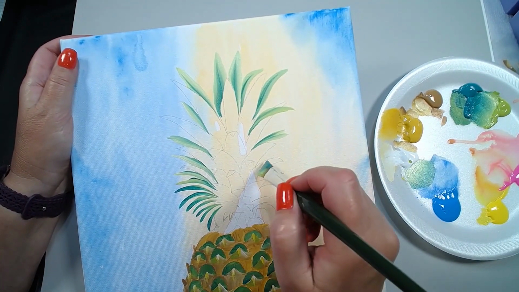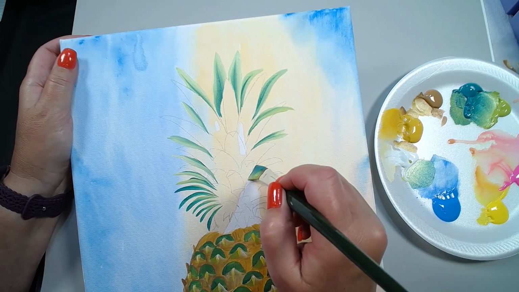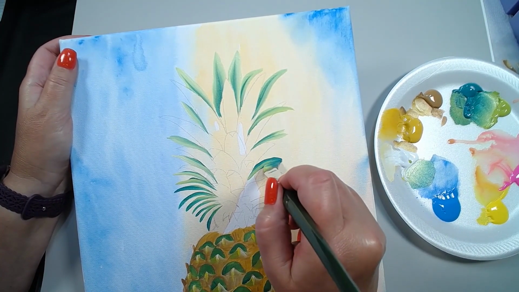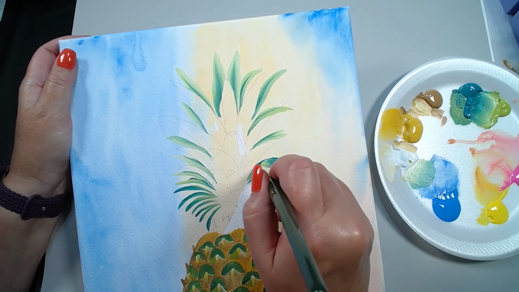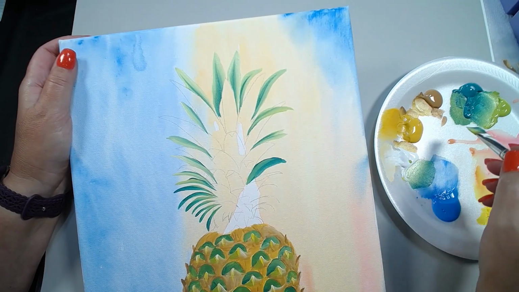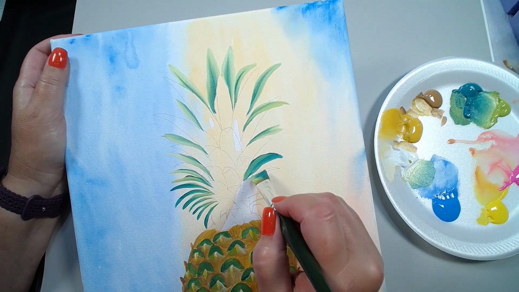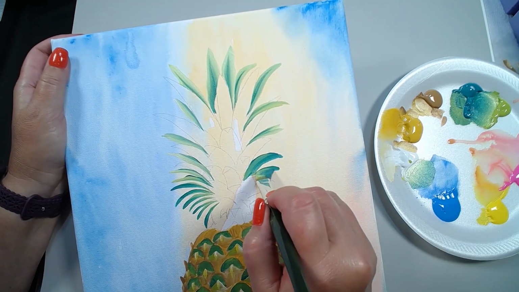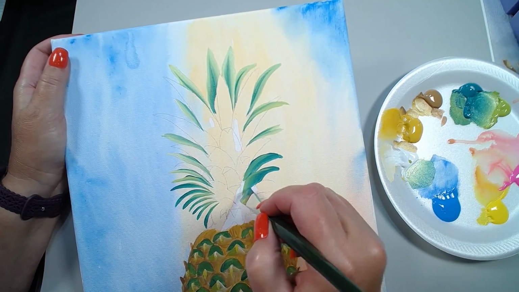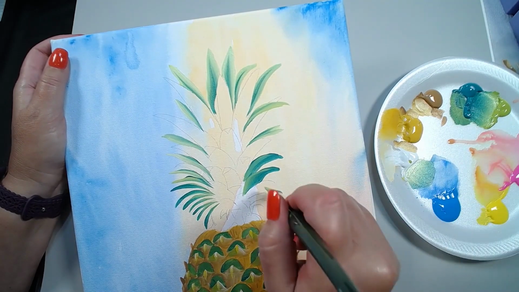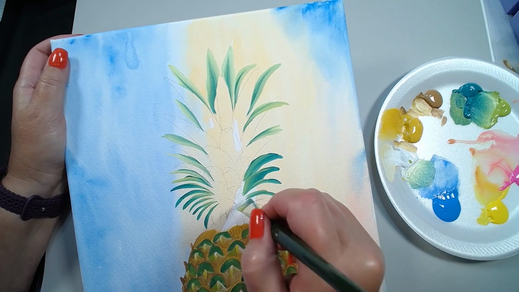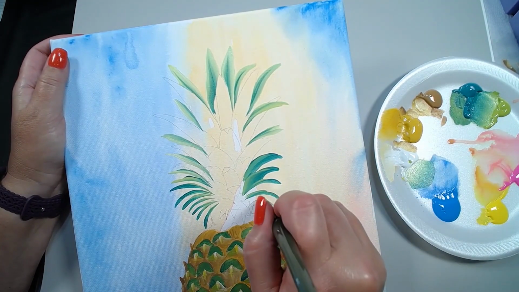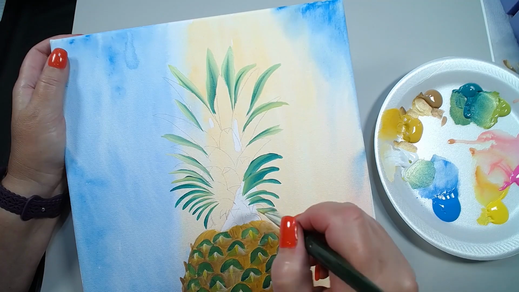All right, and then let's do this one here. Two point, and then pull it back in. And then these are just chisel strokes coming in.